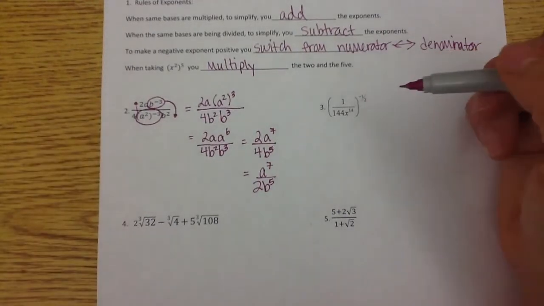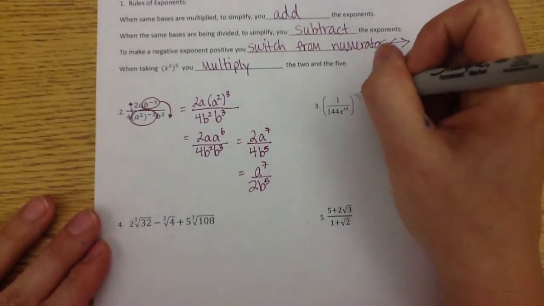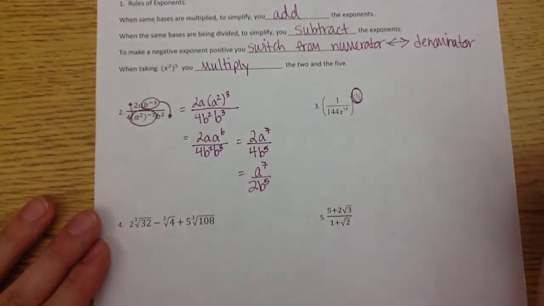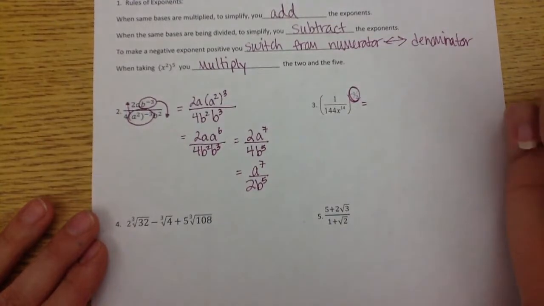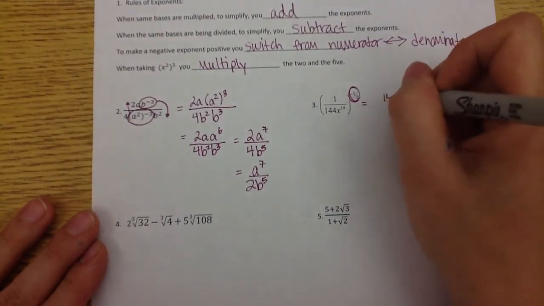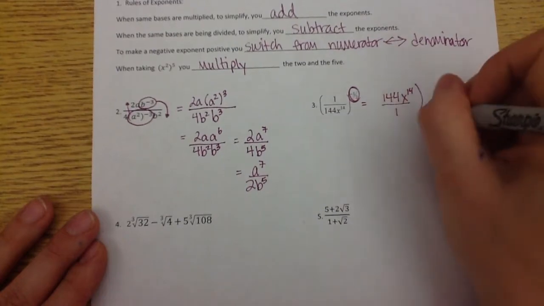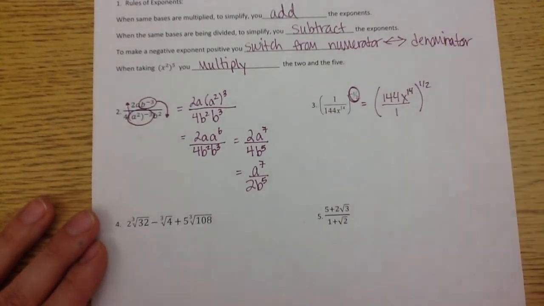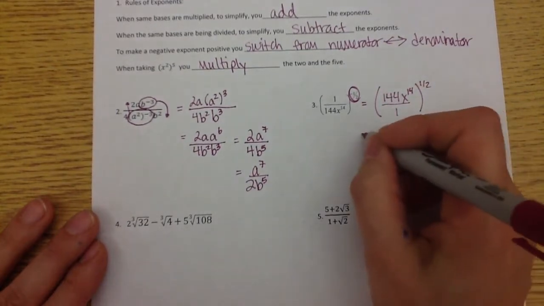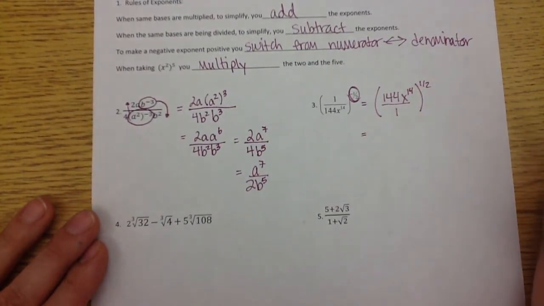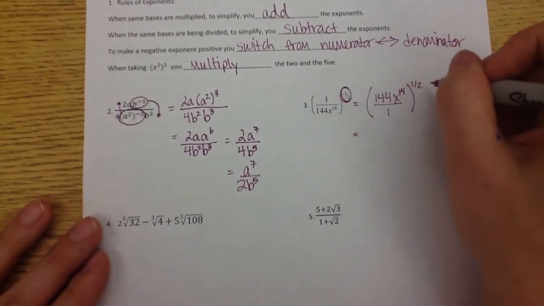Number 3 also has a negative exponent, but that exponent is attached to the entire parenthesis. So when I have that situation, what I like to do is just flip my entire contents of the parenthesis. So I'll make it 144x to the 14th, and that'll be over 1 to the positive 1/2 power. Now, I don't usually write that over 1 because it's understood that we don't need to write it if the denominator is 1. I'm then going to make my fractional exponent of 1/2.